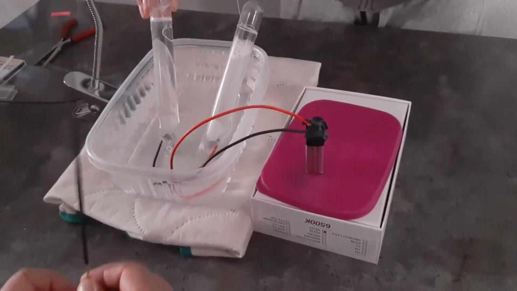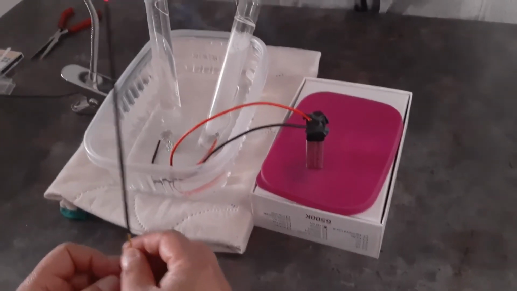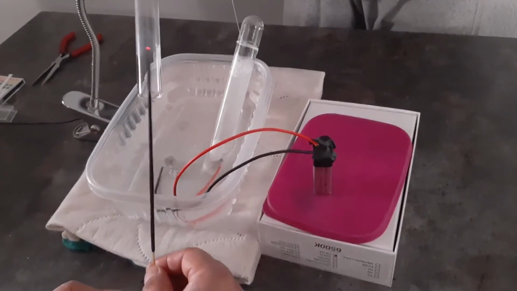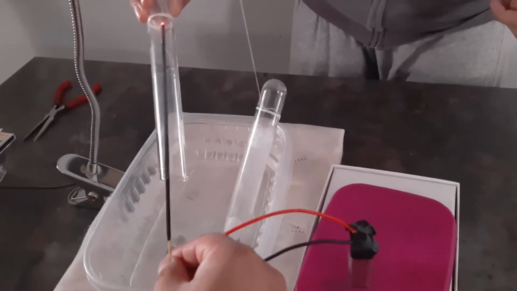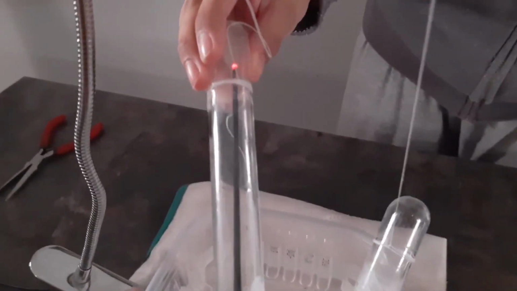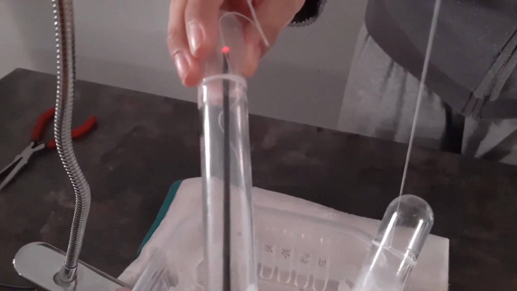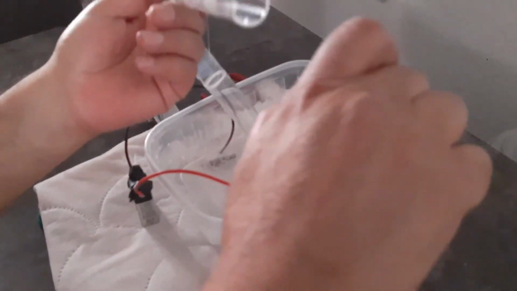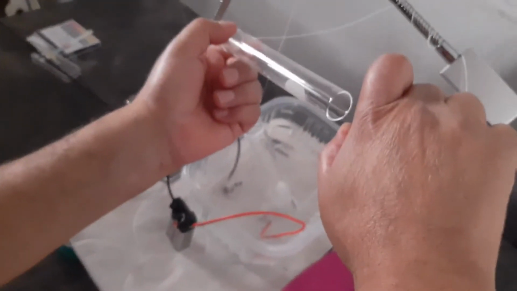Now, let's prove that they are actually hydrogen and oxygen. Let's put the lighter into the test tube with negative charge and watch the flame grow higher with the presence of oxygen. Finally, we will put the lighter into the test tube with positive charge and watch the explosion caused with the presence of hydrogen.